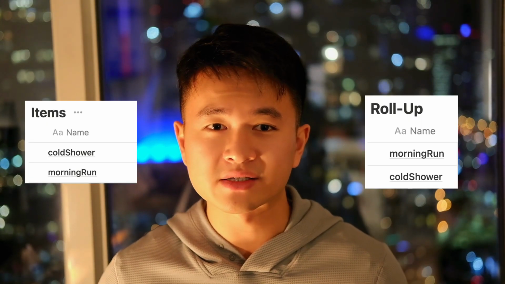Now, each property in a database is unique to that database. So even if two databases have a property with the same name, they're not the same. It's like having two friends named Alex in different circles. Same name, but definitely different people.